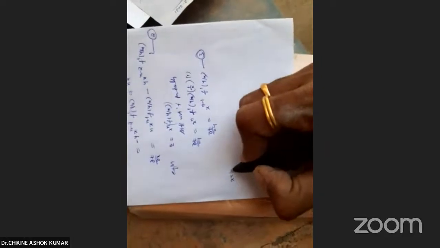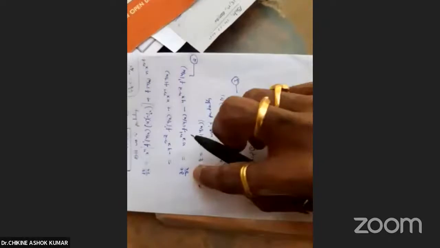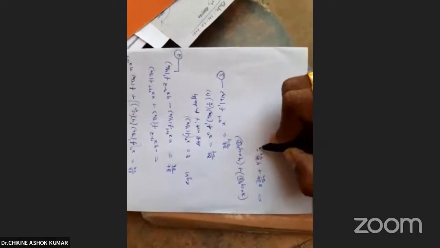So for this equation 2, I am multiplying with x. So x into equation 2 plus y into equation 3. Then add these two. So x into dou z by dou x plus y into dou z by dou y. So this is the left side value.